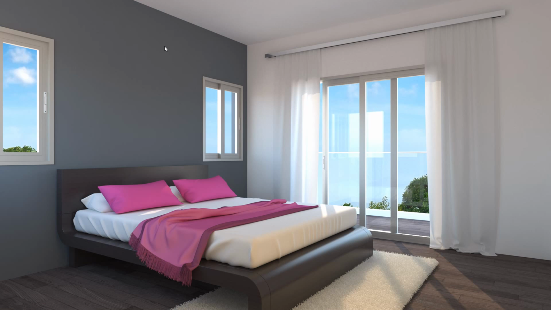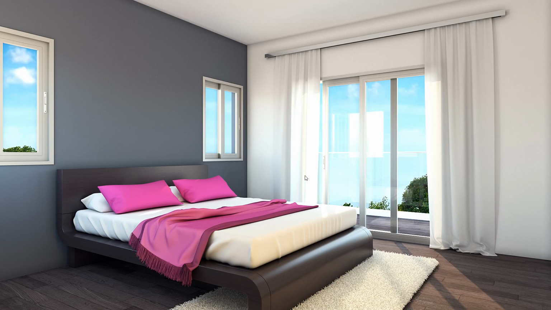Now this image is before the post-production and this is after. Just pops more, looks more professional.